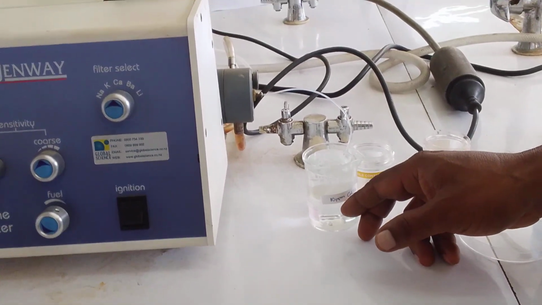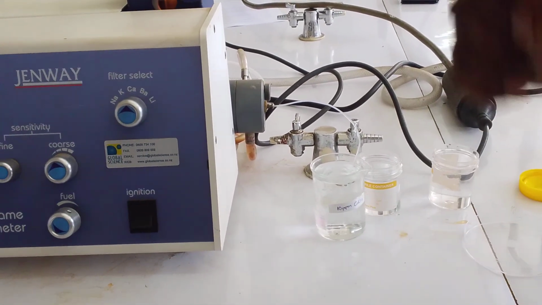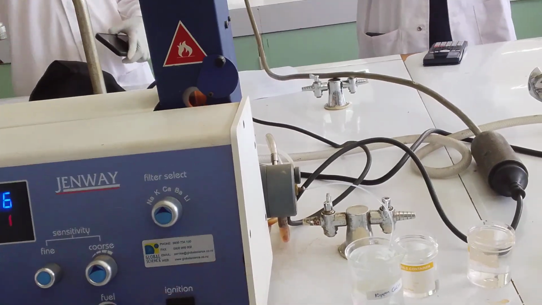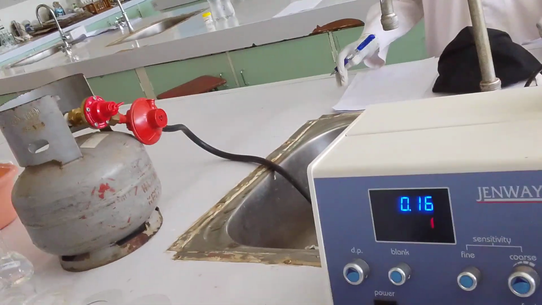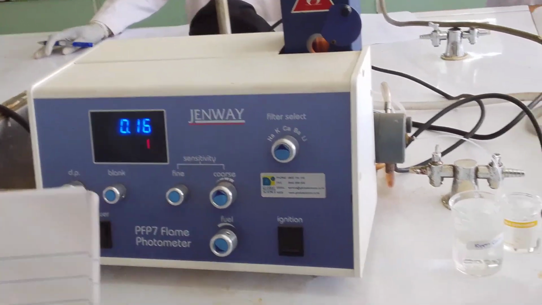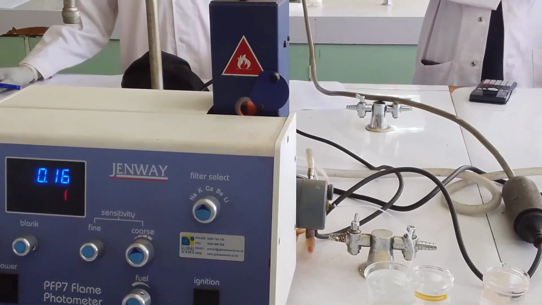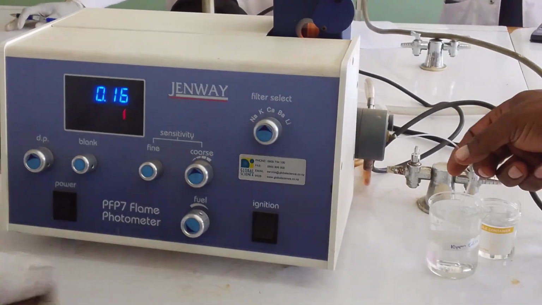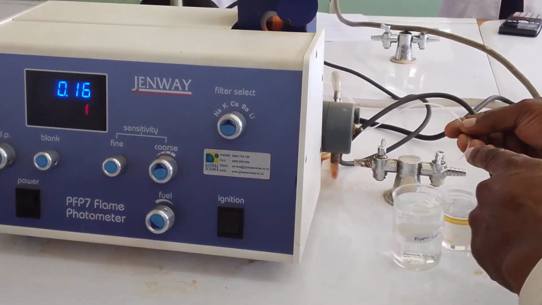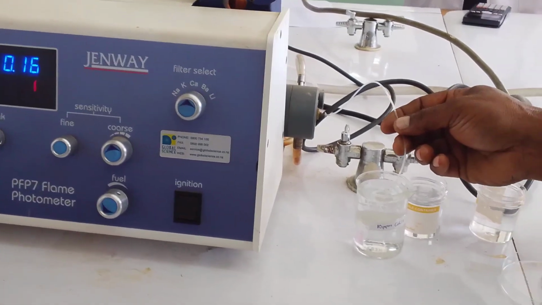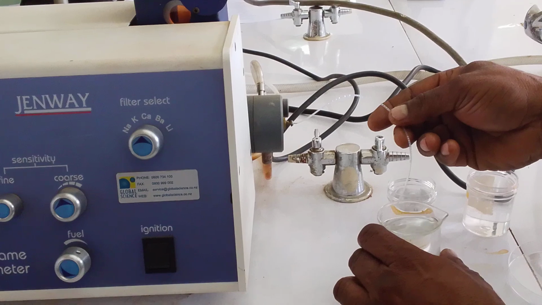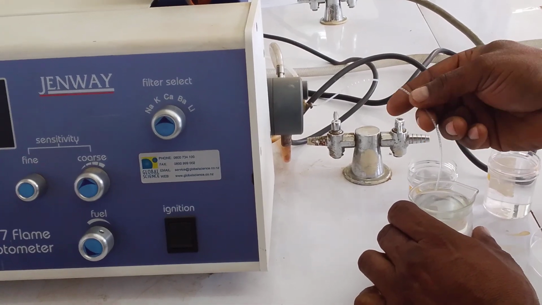But it's not good to use beakers. Beakers are not good. The right glassware is the small volumetric flask, so it's easy to shake. So what happens here? It sucks the sample. If you can see, the sample is traveling in. All right.